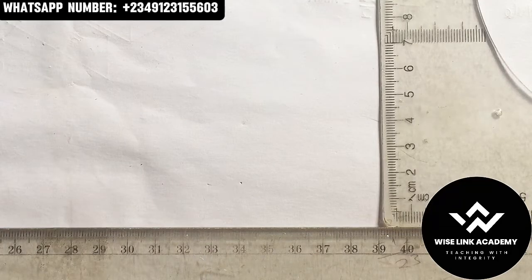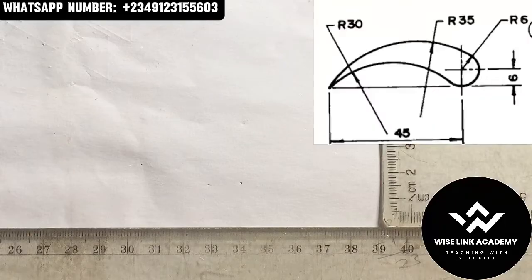For this class, we're trying to produce a problem under the principle of tangency. As you can see, the problem is in front of you. So I try to produce that figure using the concept of the principle of tangency.